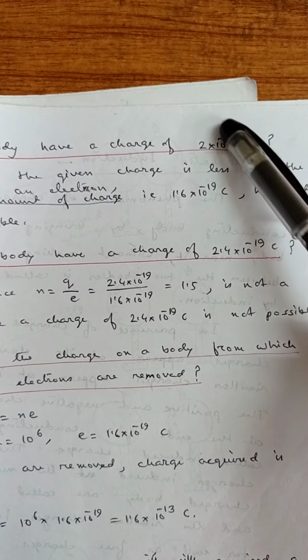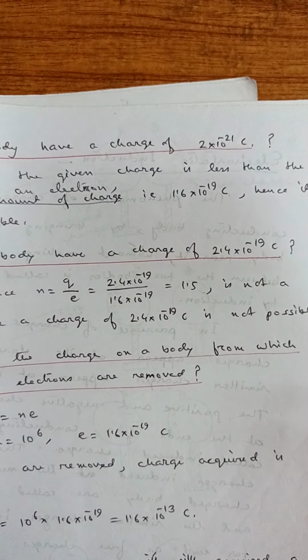But the given charge 2 into 10 to the power minus 21 coulomb is less than the charge on the electron. Therefore, a body cannot have this charge. Charge on a body cannot be less than the charge on the electron. Here 2 into 10 to the power minus 21 is less than 1.6 into 10 to the power minus 19 coulomb. Therefore, a body cannot have this charge.